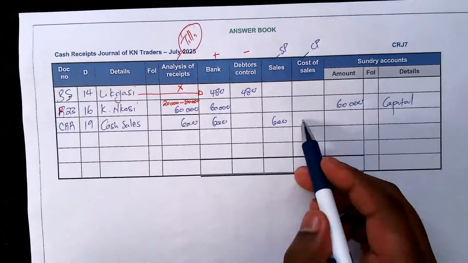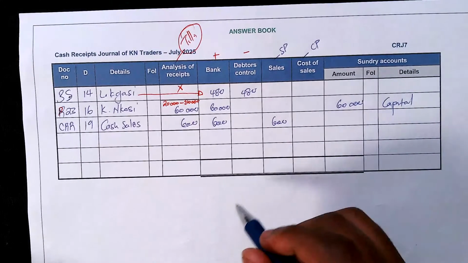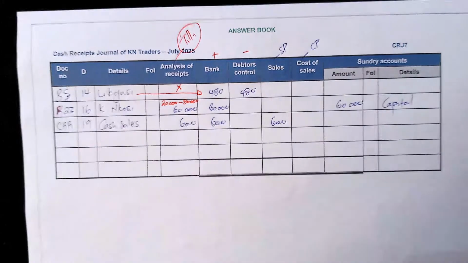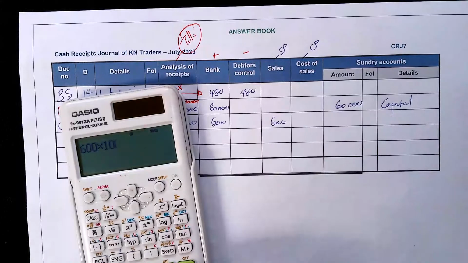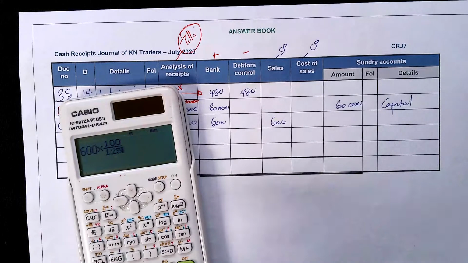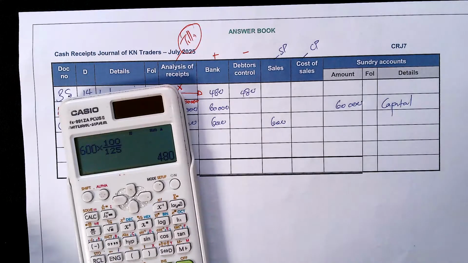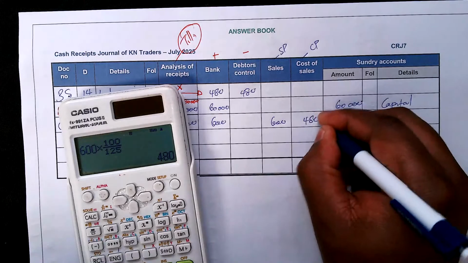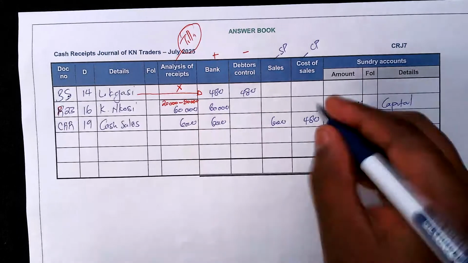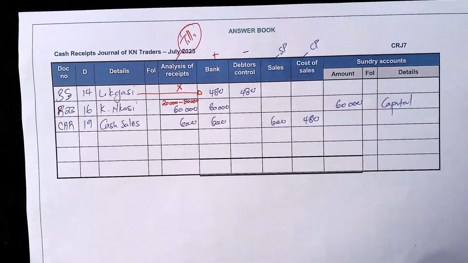So what is the cost price of these goods that were sold? Let's calculate. 600 is the selling price, multiplied by 100 divided by 125. Remember, 125 is the markup. So the cost price of the goods is 480 then. Okay, perfect.